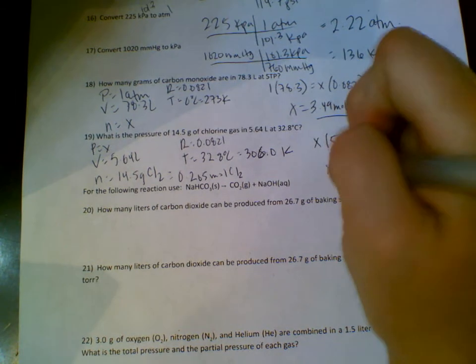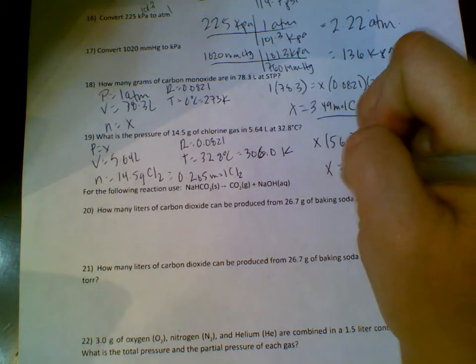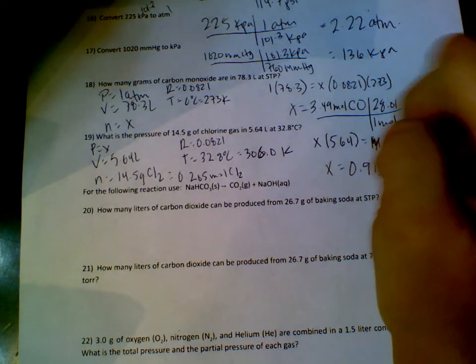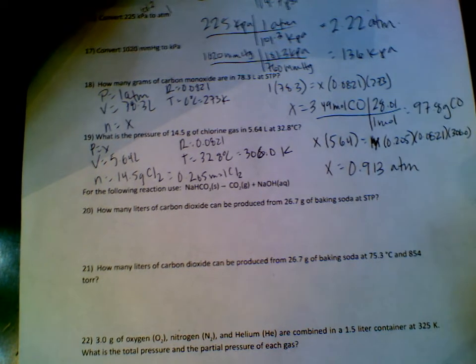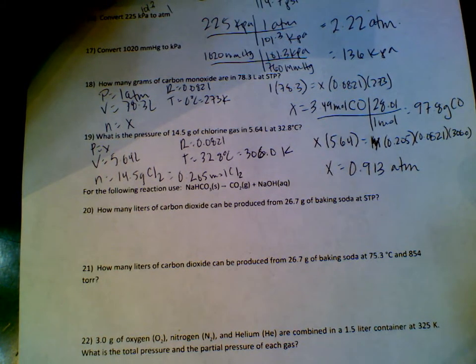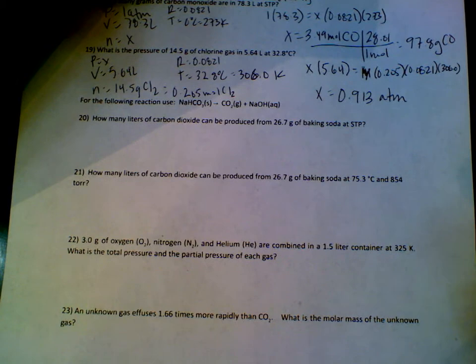All right, so I got for my pressure 0.913 atmospheres just by doing the math. Okay, on the next ones, we have a balanced chemical equation, which basically tells us we're doing stoichiometry. So here, how many liters of carbon dioxide can be produced from 26.7 grams of baking soda?